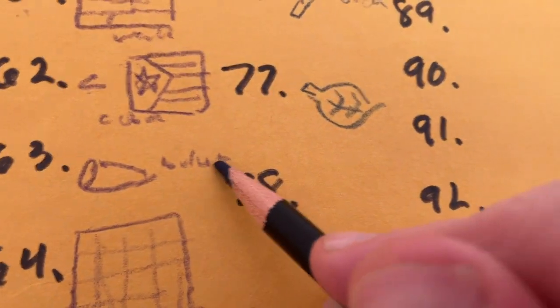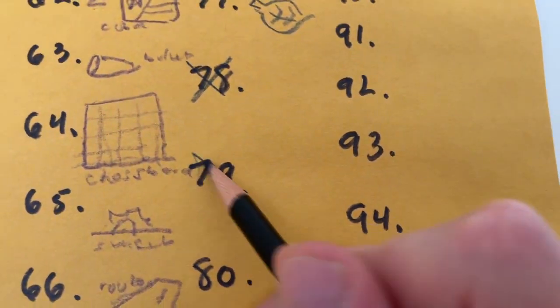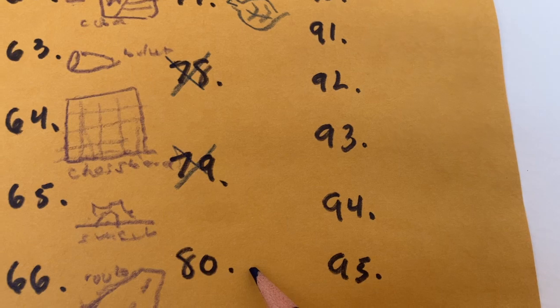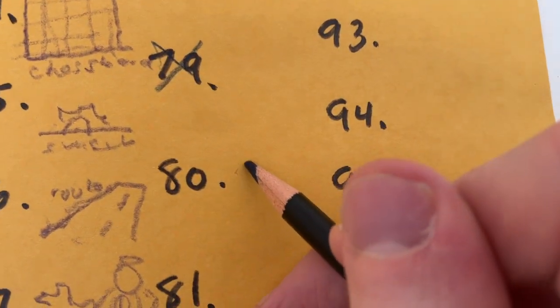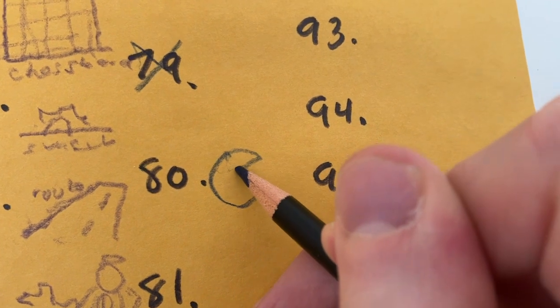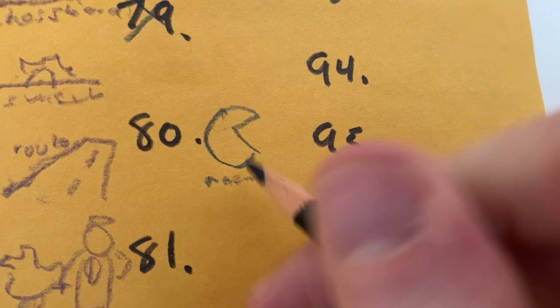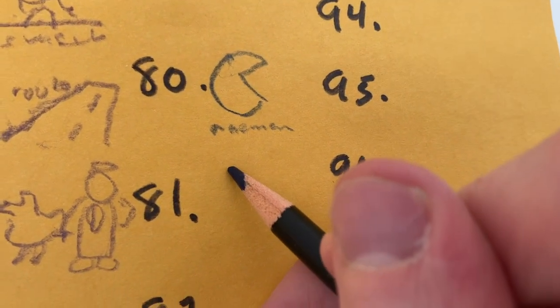78, I did not know. 79, I don't know either. For 80, again, I'm old, but I remember the 80s well. So 80, I put Pac-Man. So I put a little video game stuff here. And 81 was Donkey Kong.